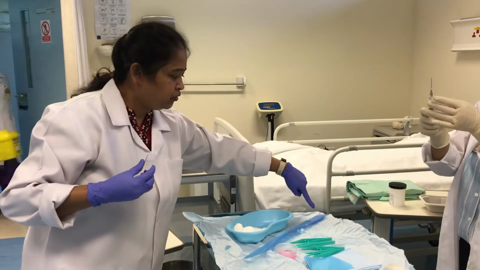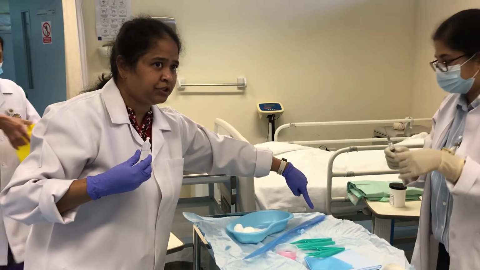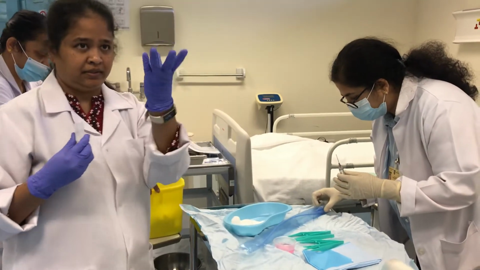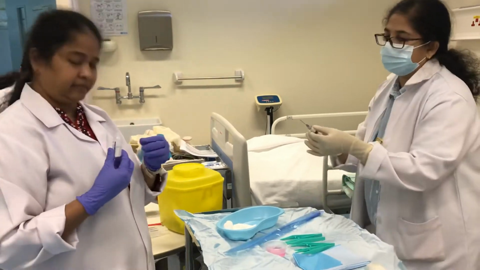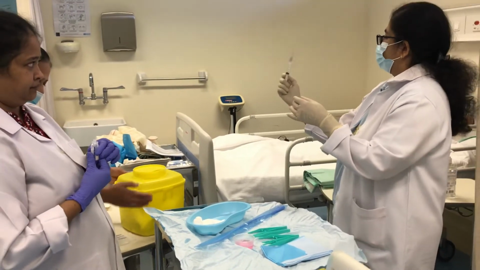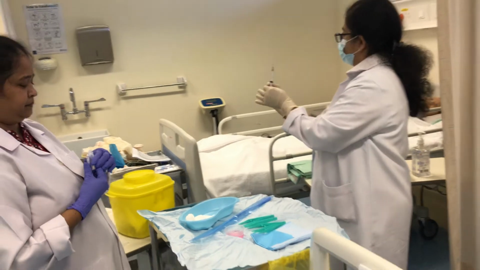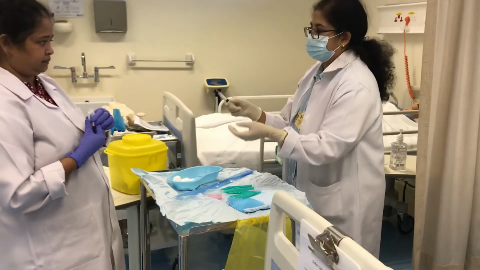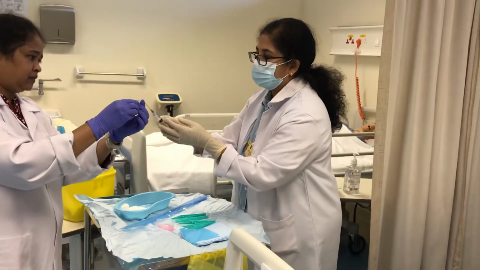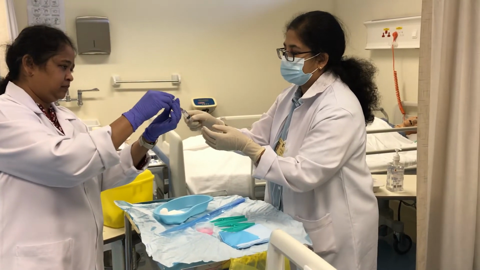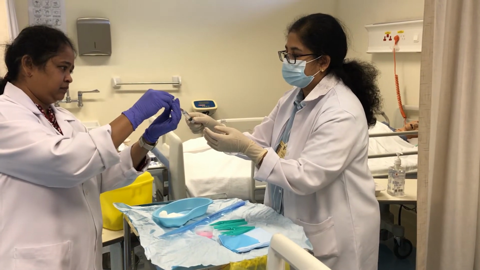Write the amount of water to be pushed for the bulb to be inflated. 5 to 10. I need a little bit more. I'll take 6 and keep it full.